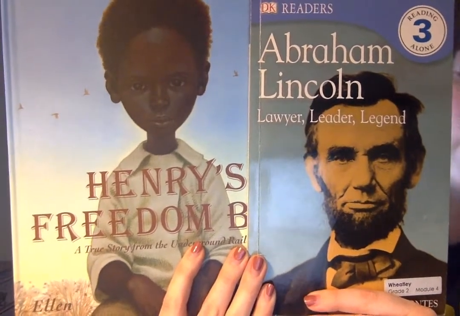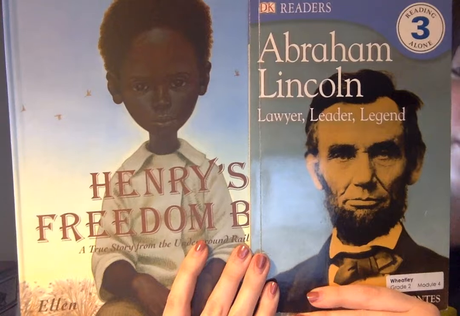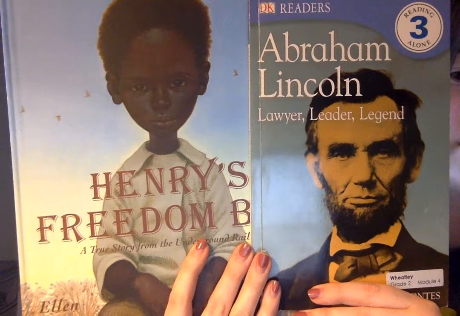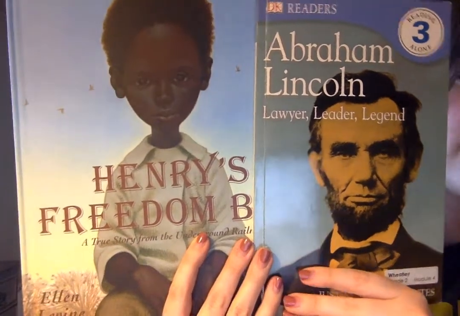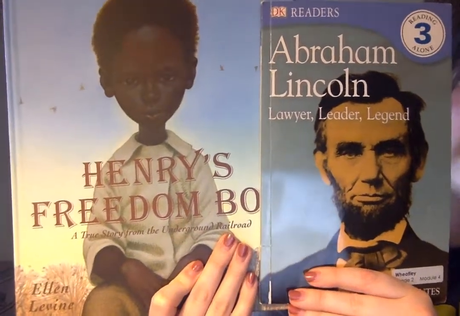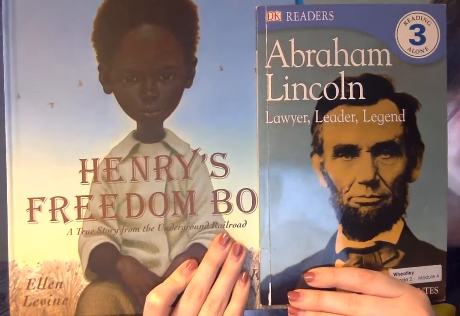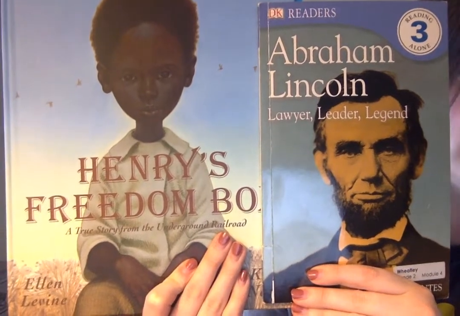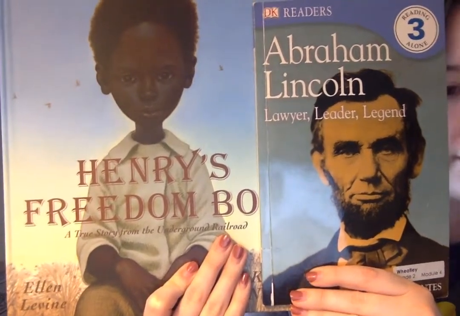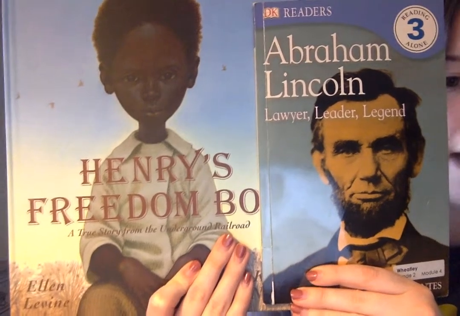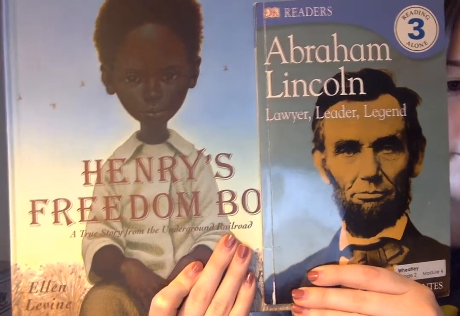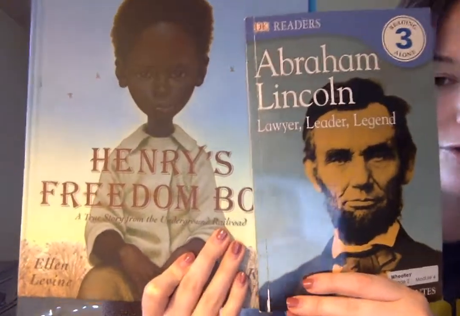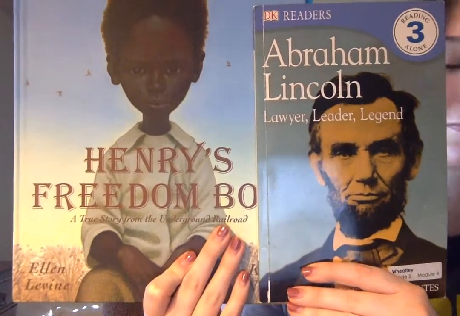A, both texts show important people from history that fought injustice and helped to free slaves. B, both texts show how Abraham Lincoln helped end slavery in the United States. C, both texts show that slavery was not wrong. D, both texts describe what it is like for Henry Brown to escape from slavery. So think, what is similar about both texts? Not just one of them, both texts.